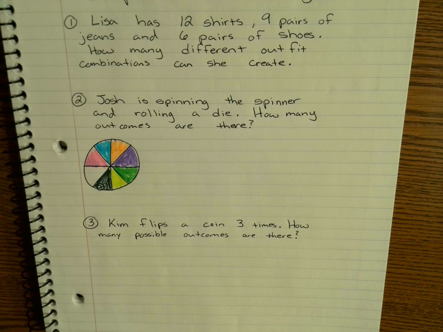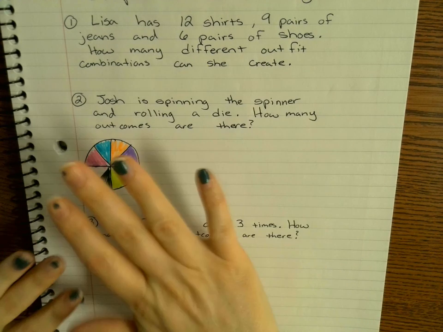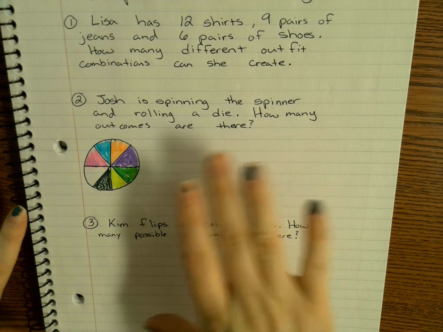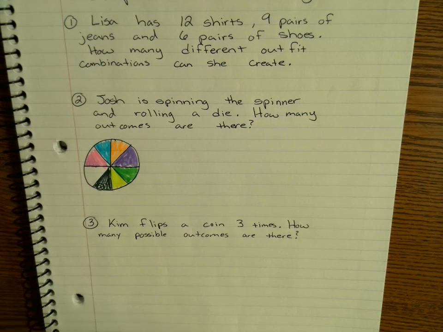and go over these questions. So this is just relating back again what we had learned about the fundamental counting principle. I'm going to write it up.